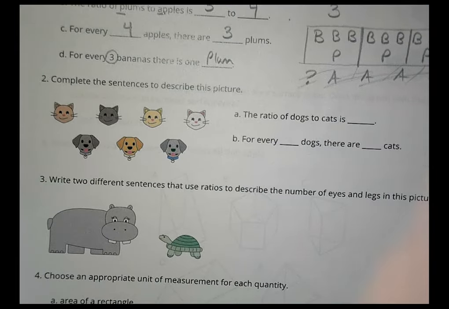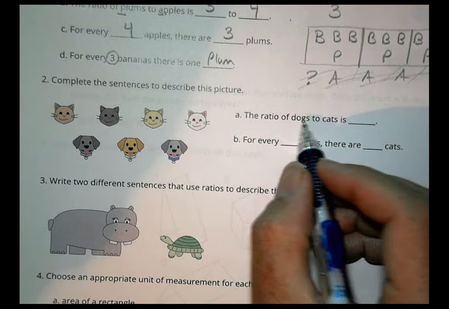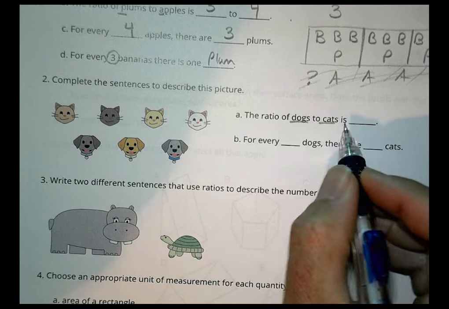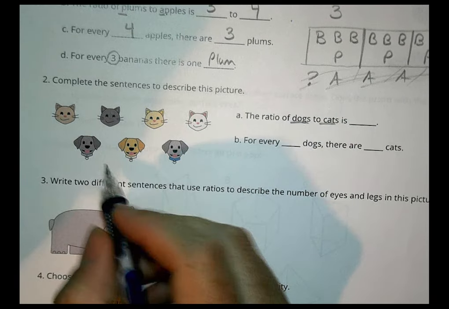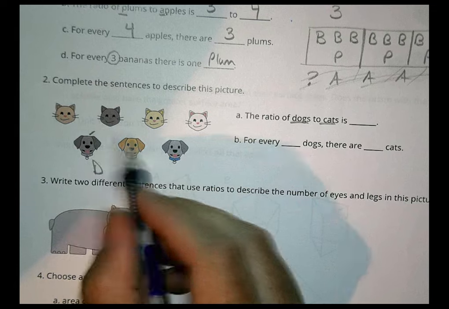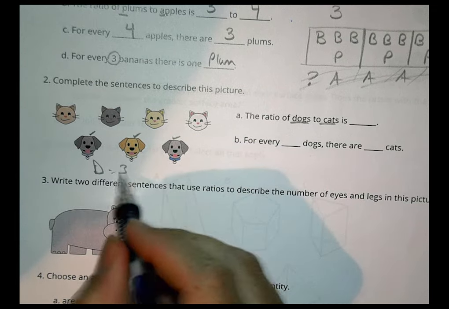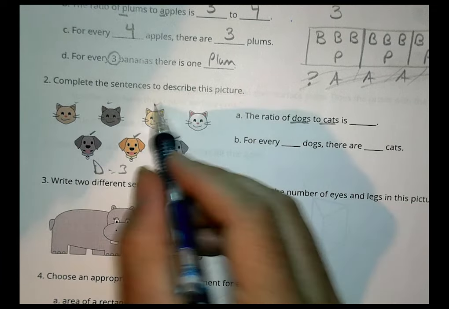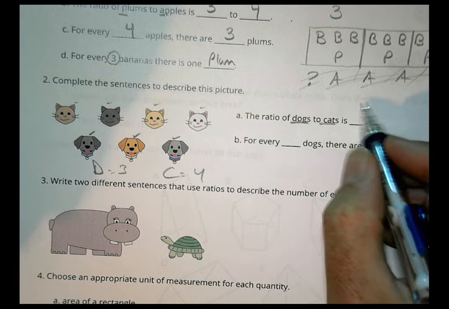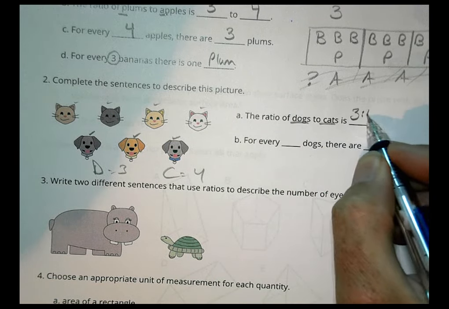Number 2. Complete the sentence to describe this picture. The ratio of dogs to cats, all right, is what? Well, dogs. Dogs, I see 1, 2, 3. And cats, I see 1, 2, 3, 4. So dogs to cats is 3 to 4.